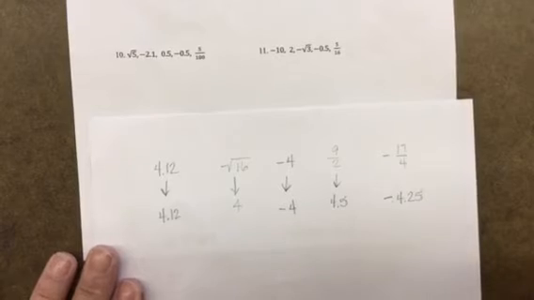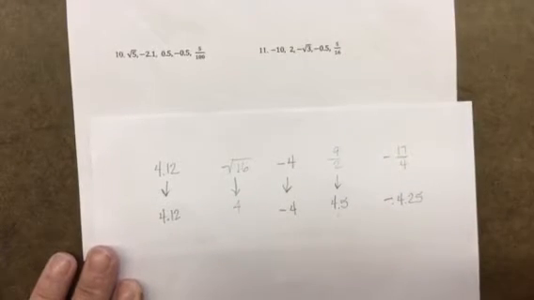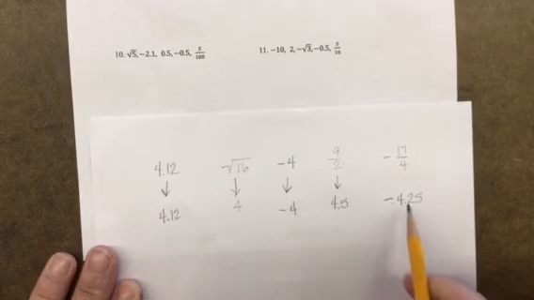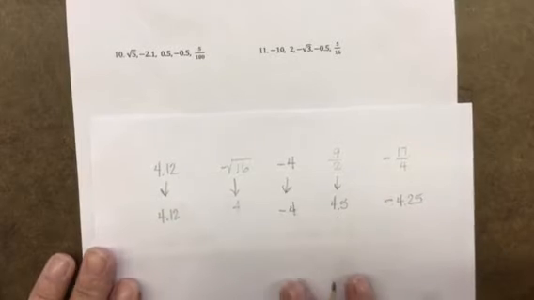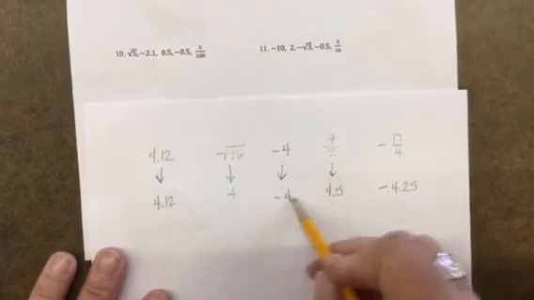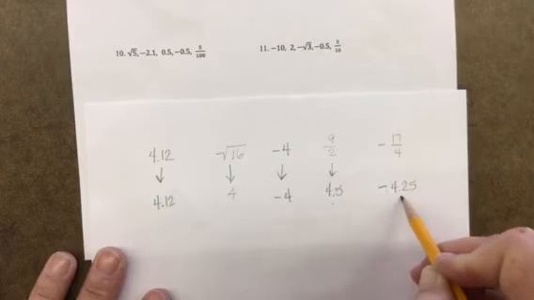So remember that on a number line, if you had a -4, okay, 4 and 25 hundredths is actually going to be a little bit more. In other words, it's a smaller number, isn't it? So this is where you have to be careful. When you have negatives, the one that looks larger is going to be the smaller value.